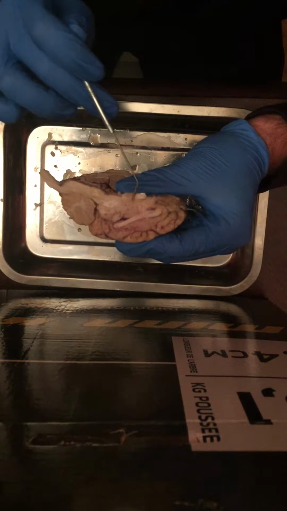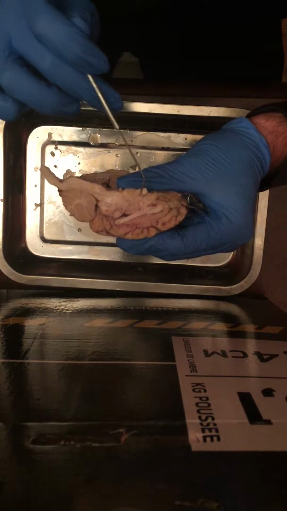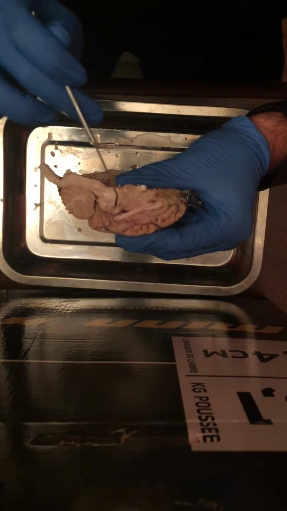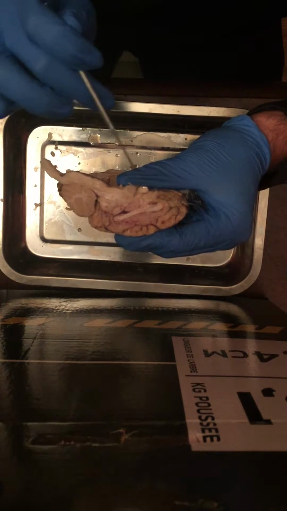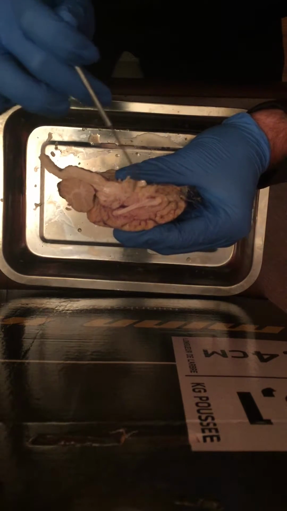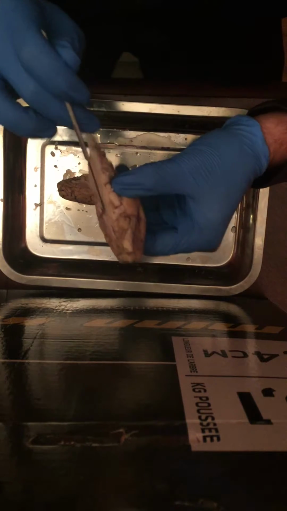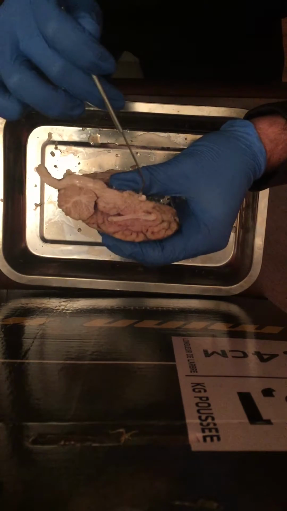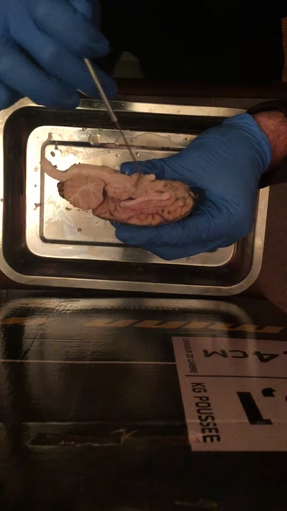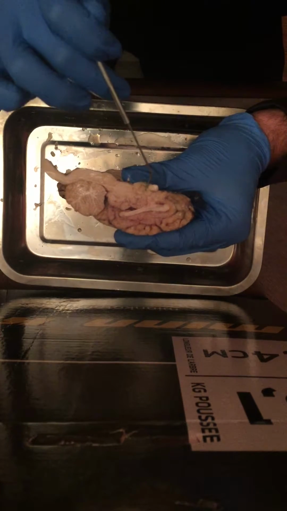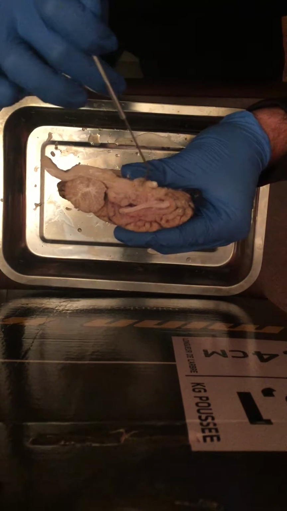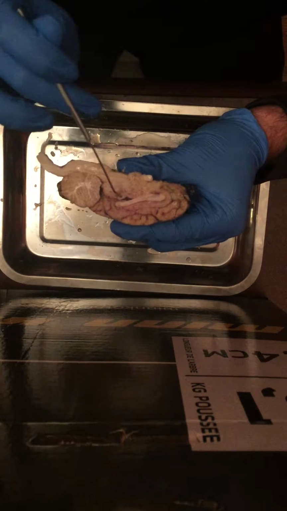And in front of this we have the hypothalamus. We're getting a little bit of the optic nerve right here. So thalamus, hypothalamus, pineal gland.